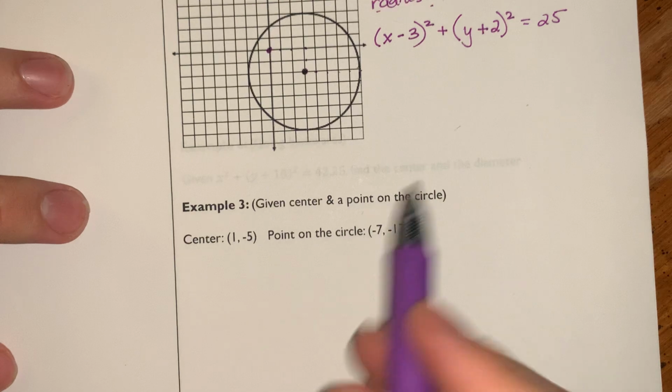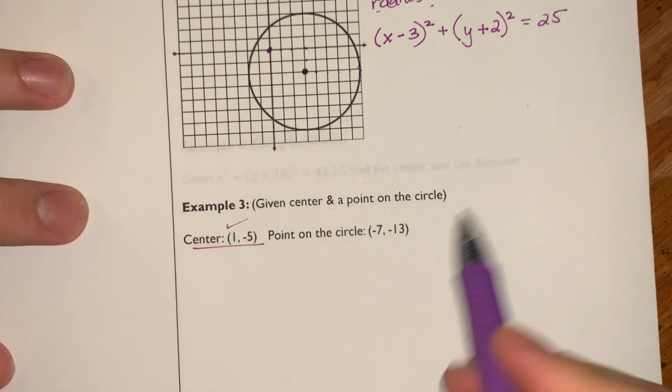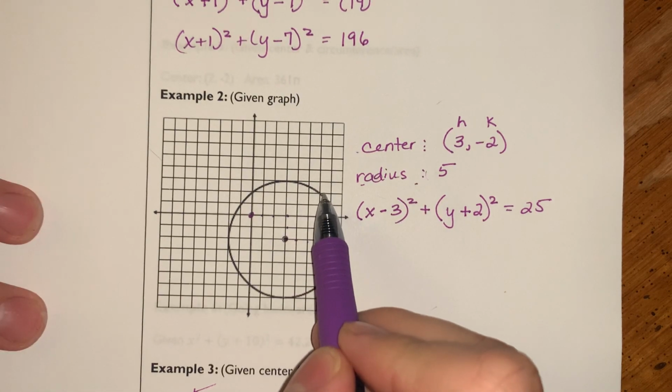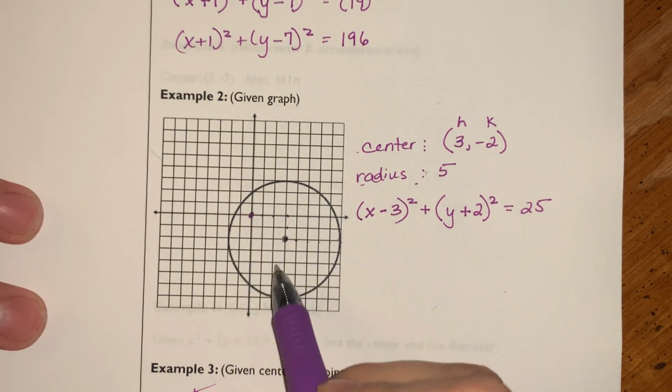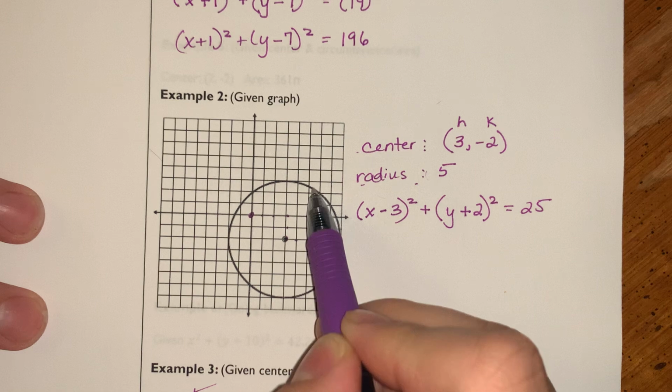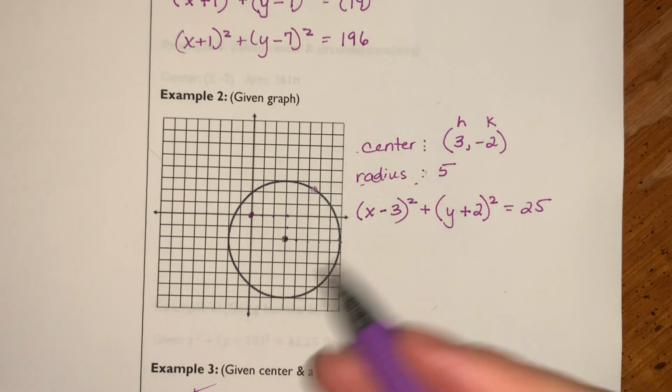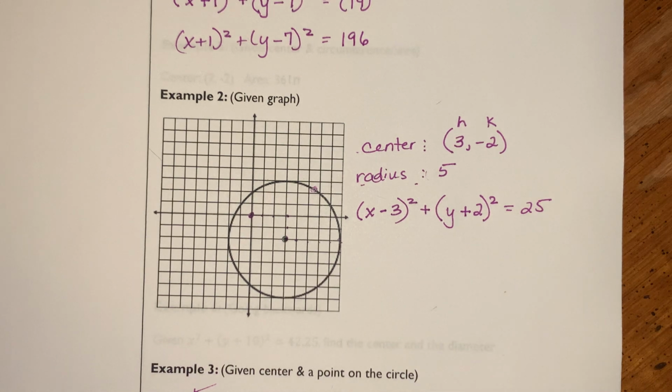But here, they gave you the center, so we got that. The other thing is they gave you a random point on the circle. You can find any random point on the circle, but for example, let's say on this problem my other point was over there. It's not really a countable distance that you can just say, oh, that's the radius, I'm going to square it, right?